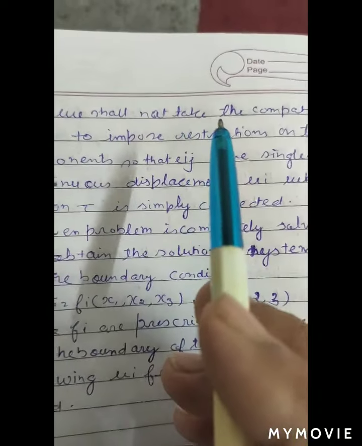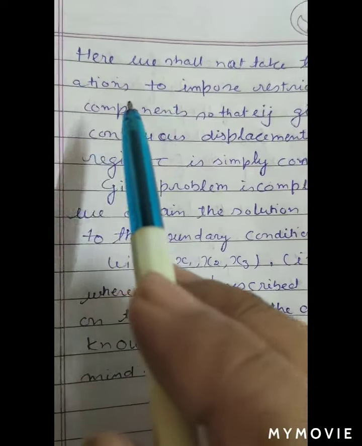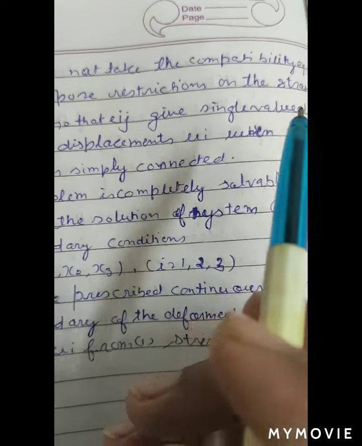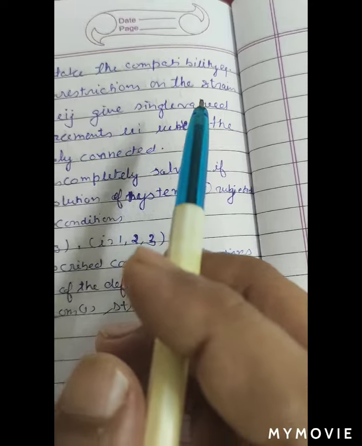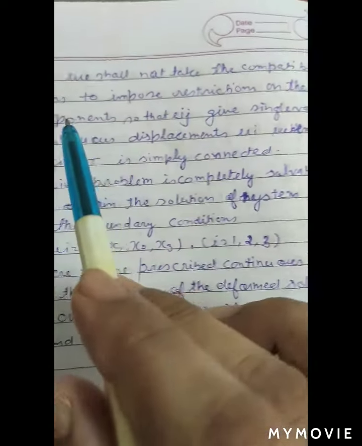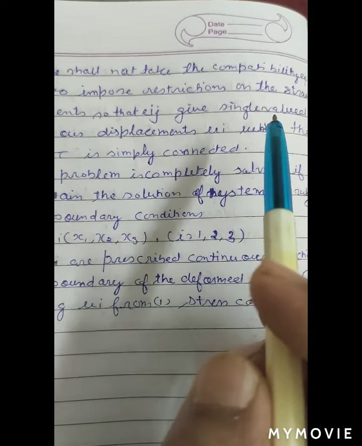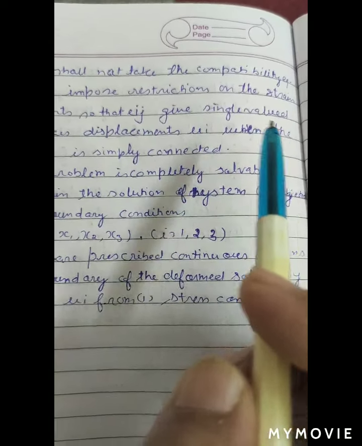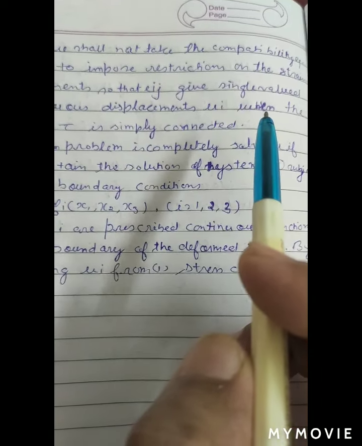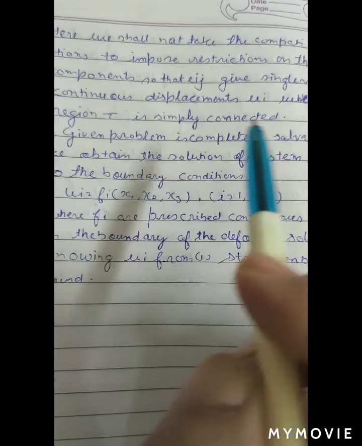Here we shall take the compatibility equations to impose the restrictions on the strain components, so that the given single valued continuous displacement ui exists when the region T is simply connected.